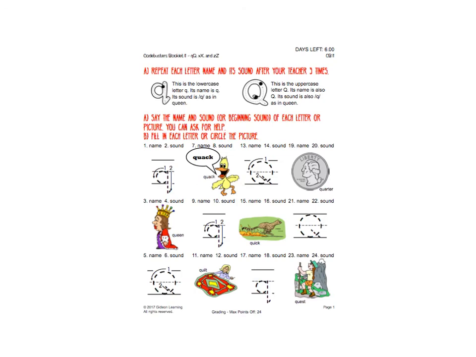Let's read the directions at the top. Repeat each letter name and its sound after your teacher 3 times. This is the lowercase letter Q. Its name is Q. Its sound is qu, as in queen. Q, Q, Q, qu, qu, qu. And now we can write our lowercase letter Q.